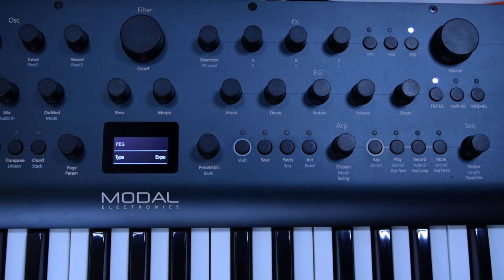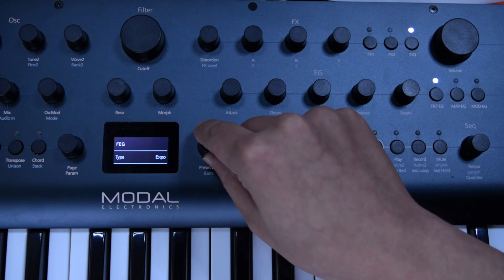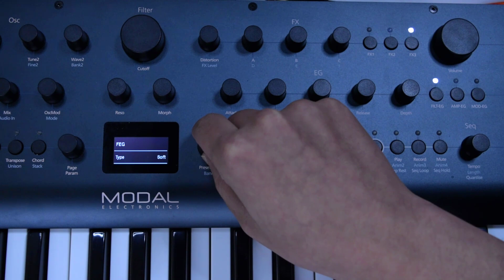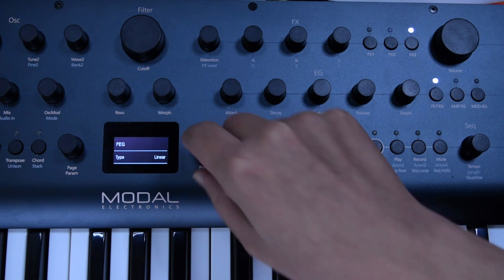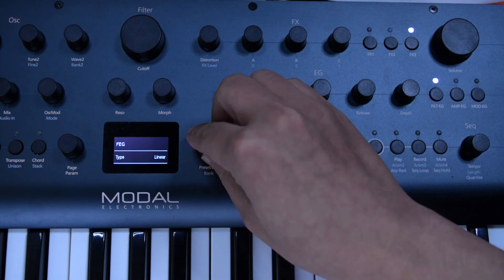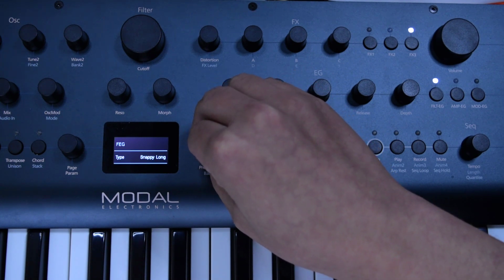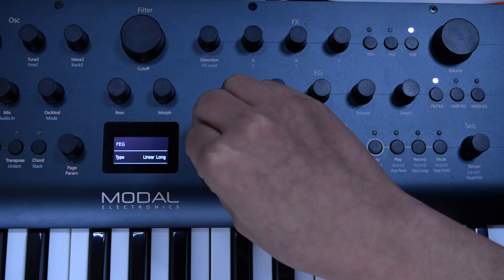Now, the different types will give you different curves. You have the exponential, that's the default one, but you have a snap or snappy. Then you have soft, you have linear, and then you have the second category, which is going to be the same ones, but with an L: expo long, snappy long, soft long, and linear long.